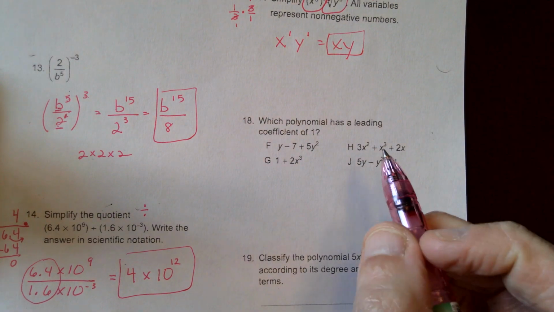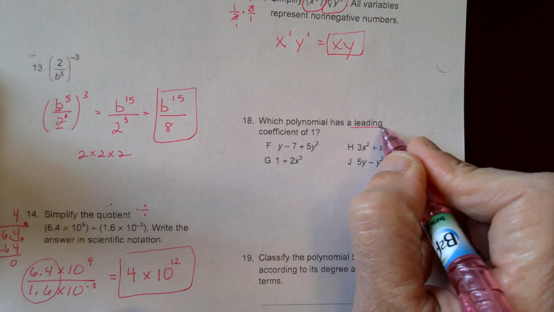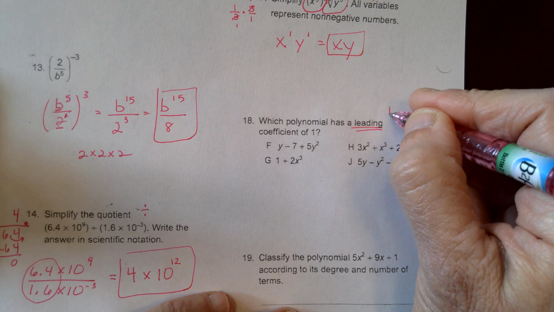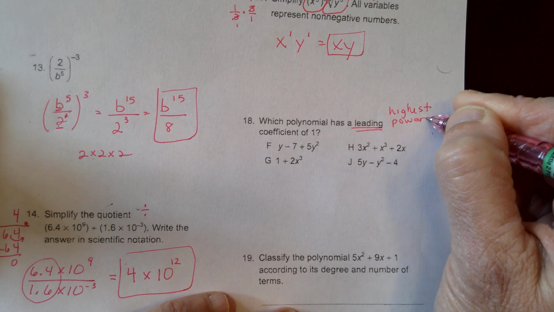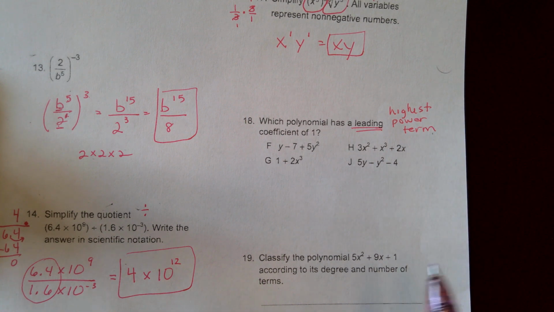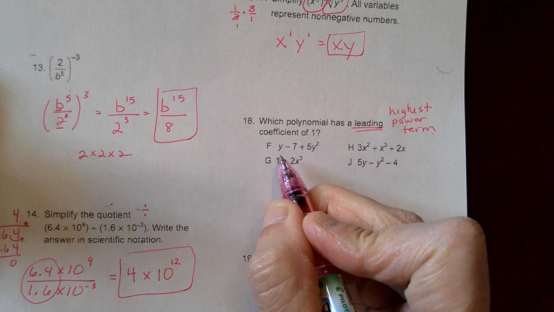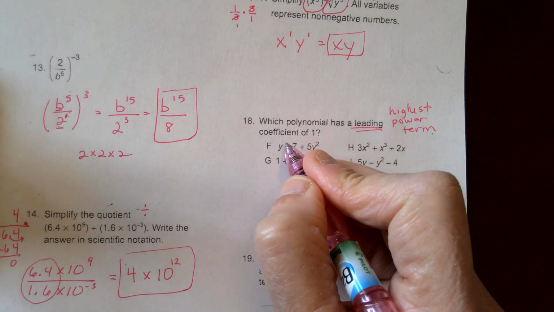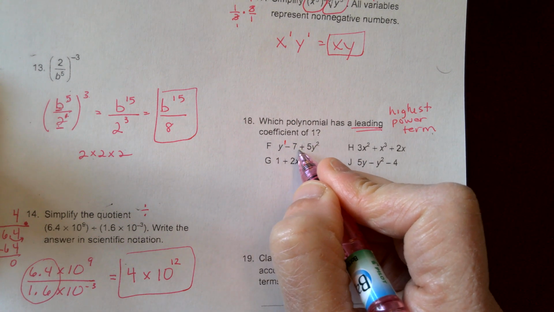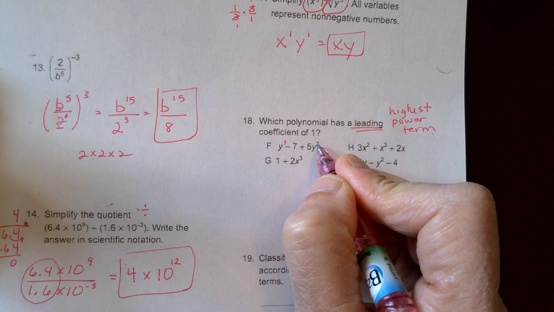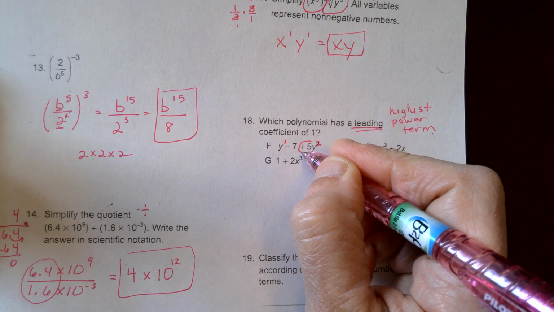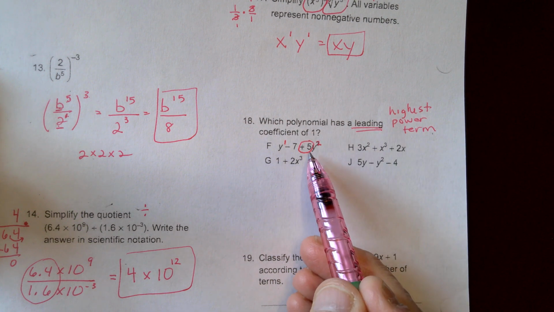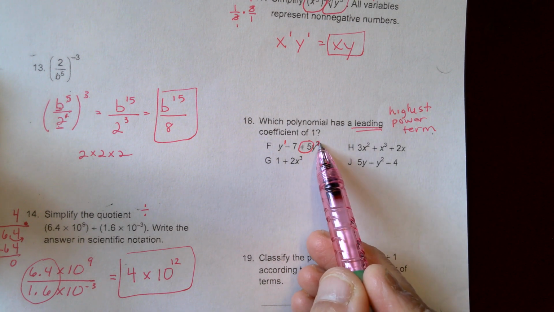Number 18, which polynomial has a leading coefficient of 1? Remember, leading means the highest power term. So let's just find all of them so we can see. The power of the y here is 1. There's no y in here. Power of this one is 2. So this plus 5 is considered the leading coefficient. It's with the highest y power.